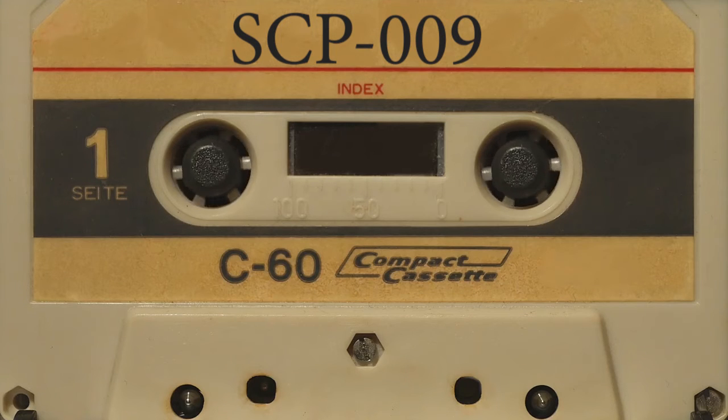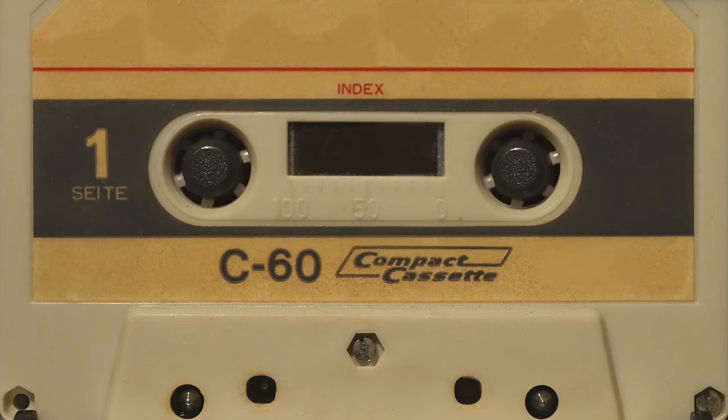Special containment procedures: object is to be contained within a sealed storage tank of heat-resistant alloy with dimensions not less than 2 meters by 2 meters by 2 meters. Under no circumstances should SCP-009 be exposed to temperatures in excess of 0 degrees Celsius when not undergoing testing, and no water-based solutions shall be allowed within 30 meters of the object's containment area.